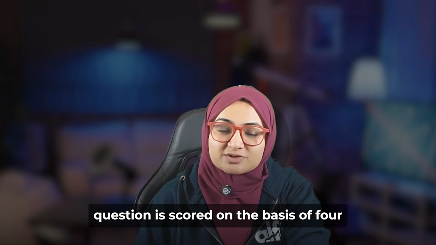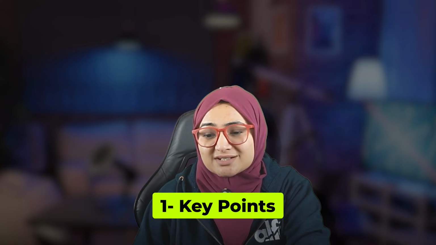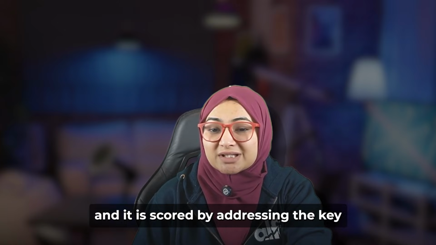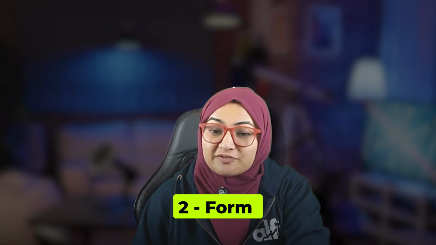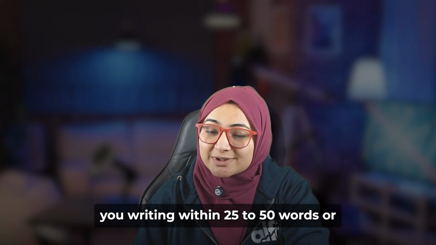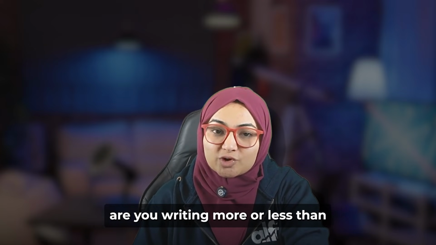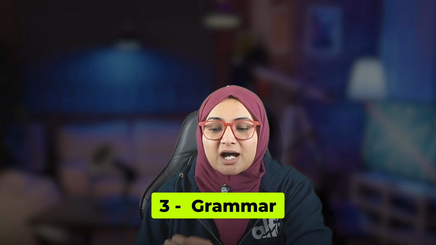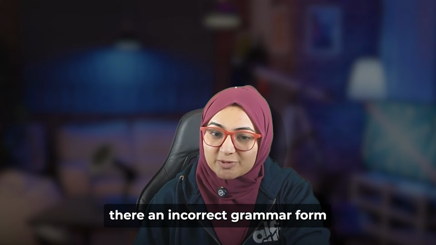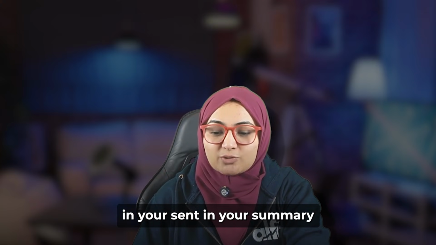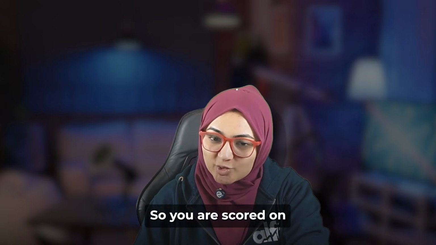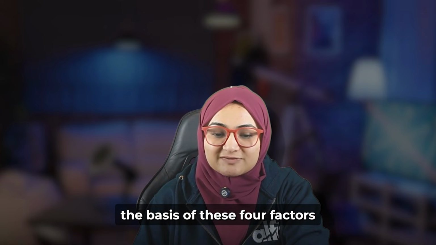This question is scored on the basis of 4 factors. Content, that means is it the summary of the main point in the passage, and it is scored by addressing the key points in the passage. And form, that's the second thing. Form is it having the right number of words? That means are you writing within 25 to 50 words, or are you writing more or less? Then grammar, that means are you using grammatically correct sentences, or is there an incorrect grammar form in your summary? Vocabulary, is your summary using appropriate vocabulary or not? So you are scored on the basis of these 4 factors.